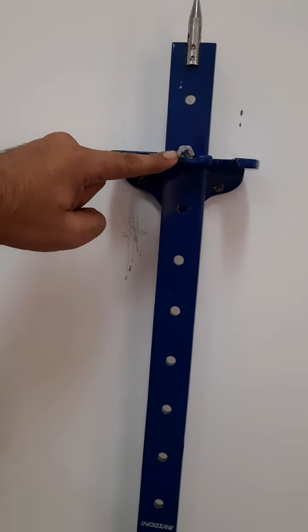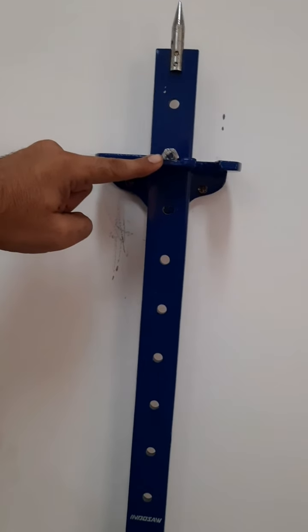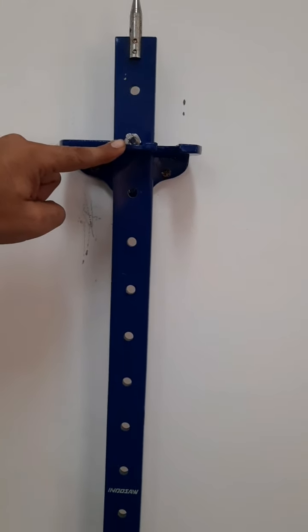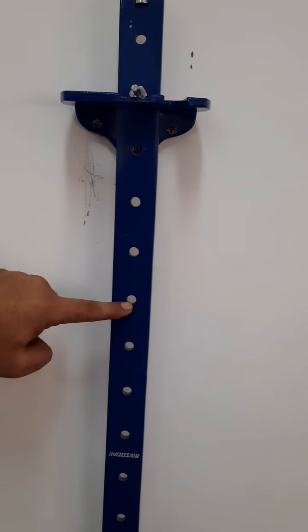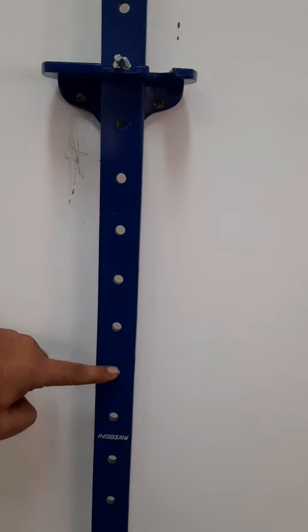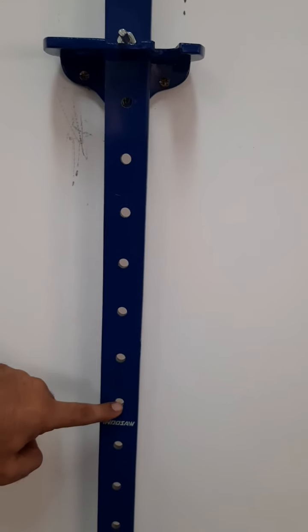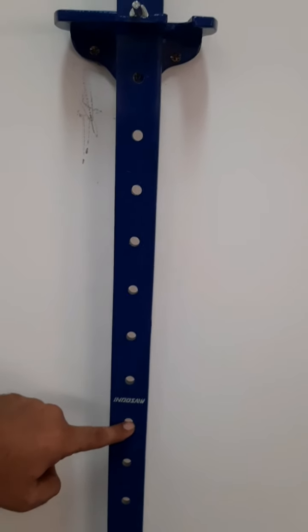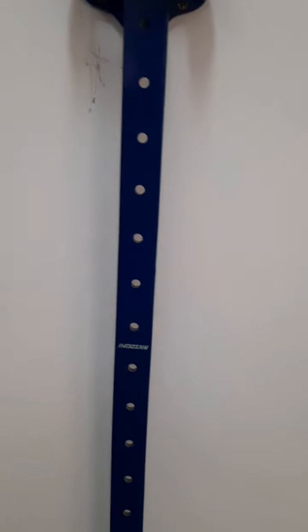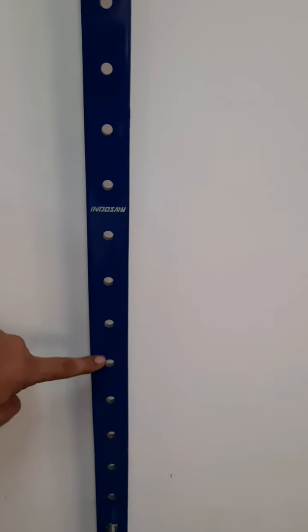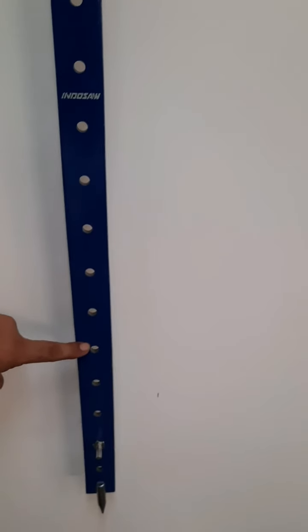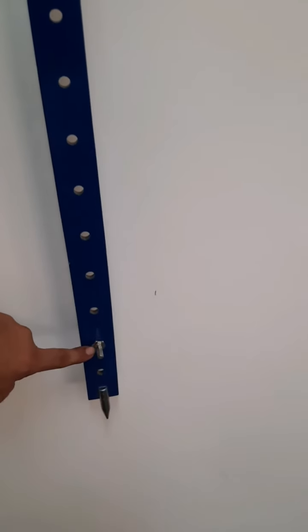Similarly, for this hole, that is the second hole, the distance from the center of gravity would be 40 centimeters, then 35, then 30, 25, 20, 15, 10 and then 5. This is the 10th hole, this is the center of gravity. And similarly, this is 5 centimeters, then 10, then 15, 20, 25, 30, 35, 40 and 45 centimeters.